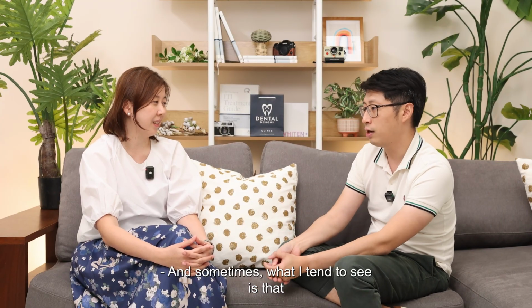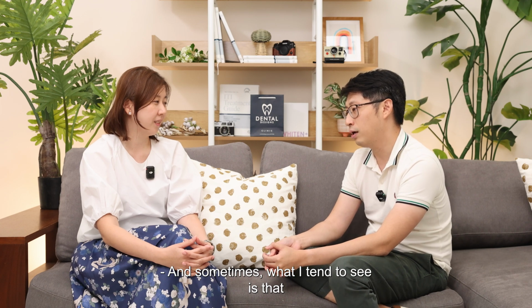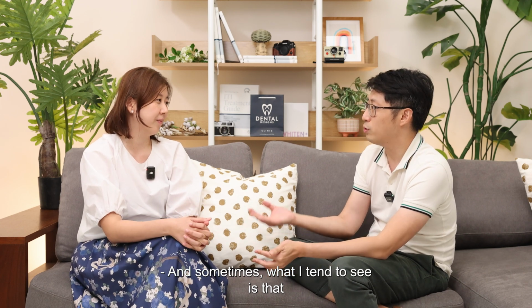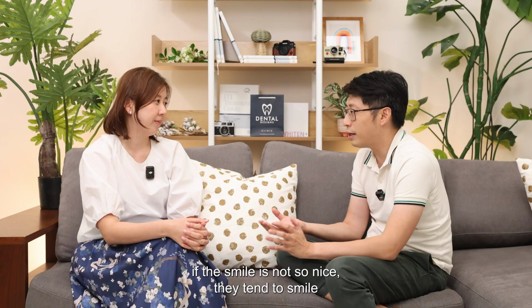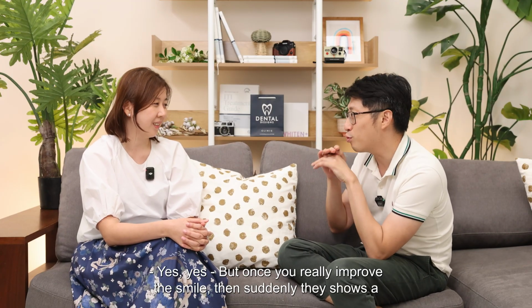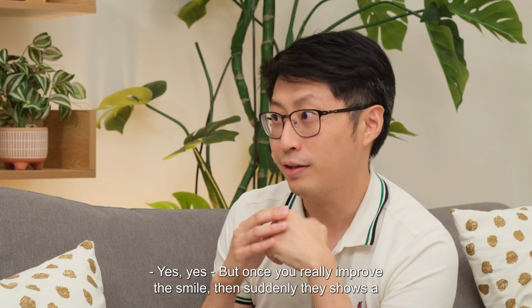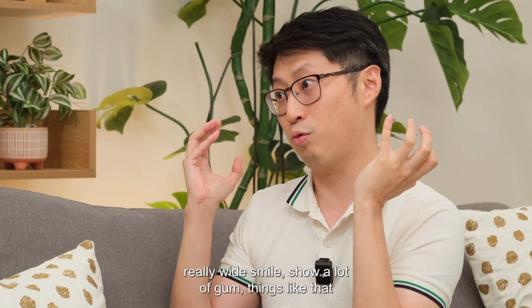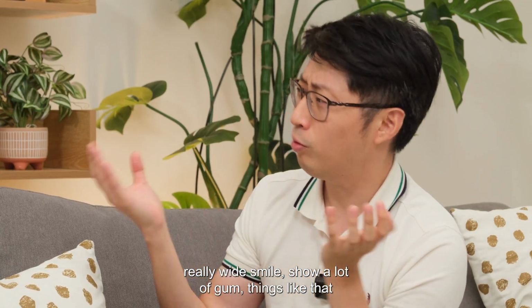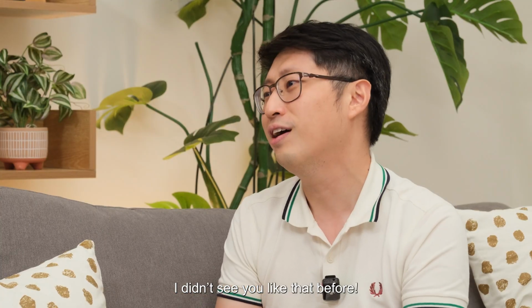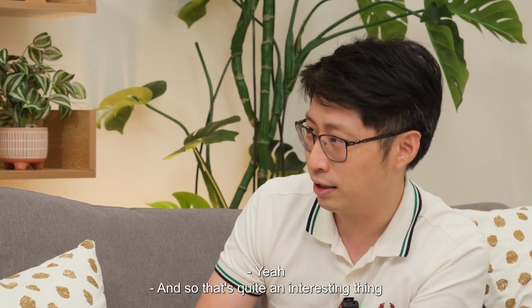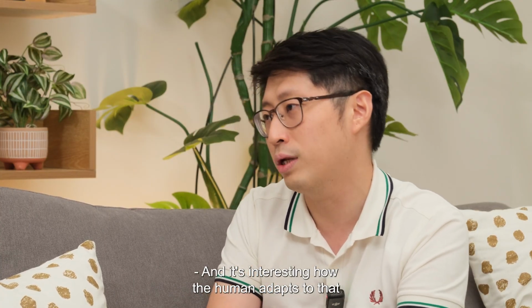Yes. And sometimes what I tend to see is that if the smile is not so nice, they tend to smile really small, really little. Yes. But once you really improve the smile, then suddenly they show a really wide smile, show a lot of gum, things like that, and you're like, "Ooh, I didn't see you like that before." Yeah. And that's how it's interesting how the human adapts to that.